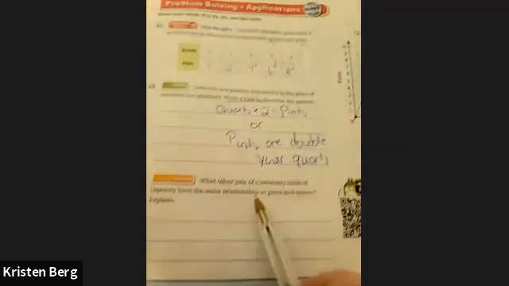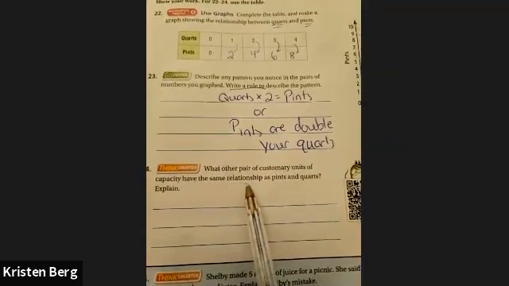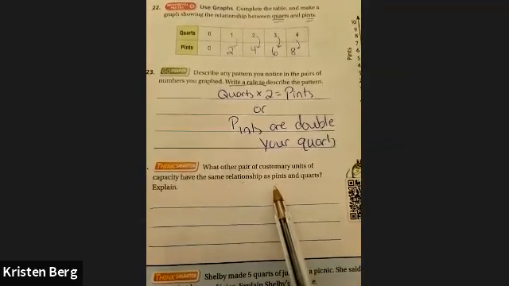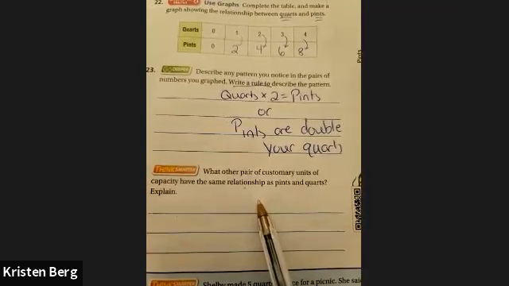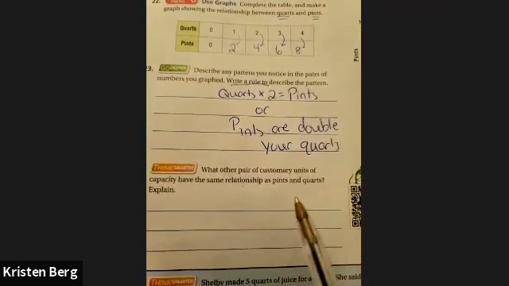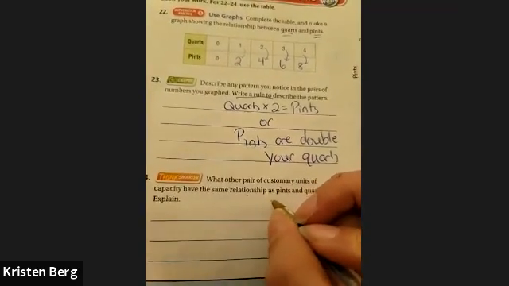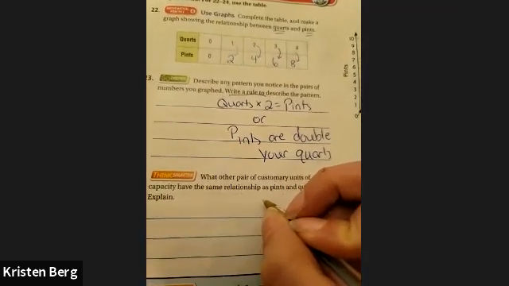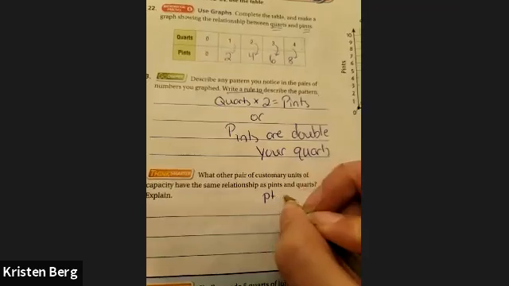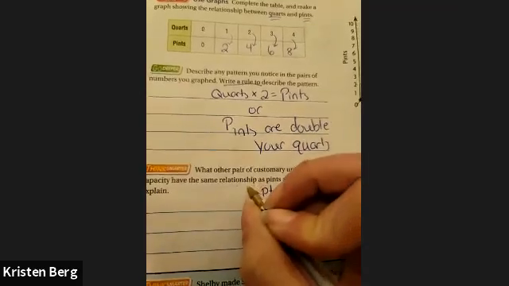Okay, what other pair of customary units of capacity have the same relationship as pints and quarts? All right, so what they wanted you to see here, I'm not a big fan of this question. So pints to quarts. Well, 1 quart has 2 pints.